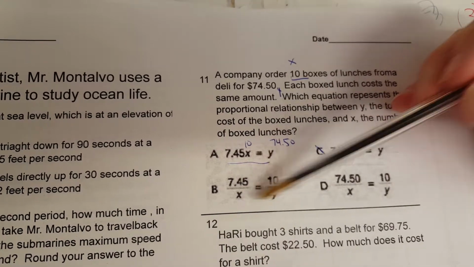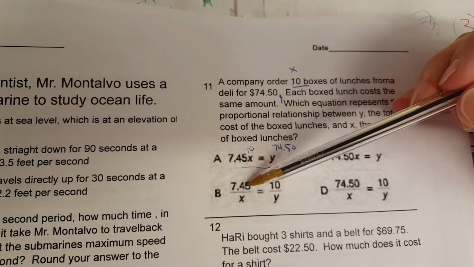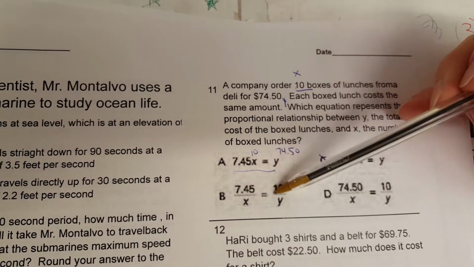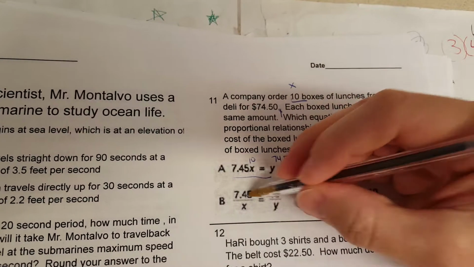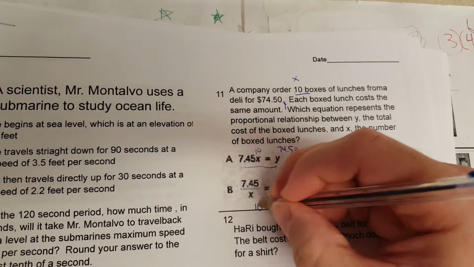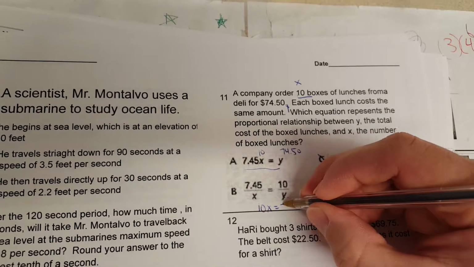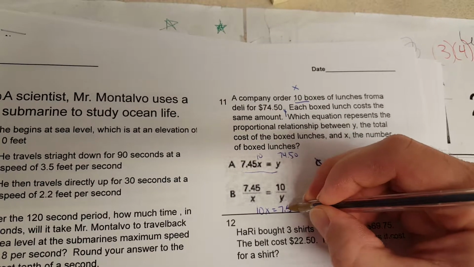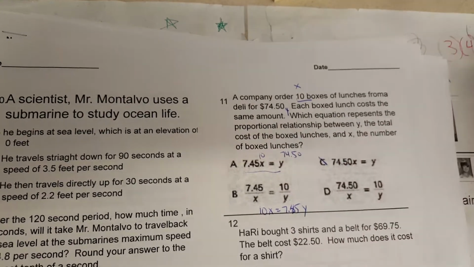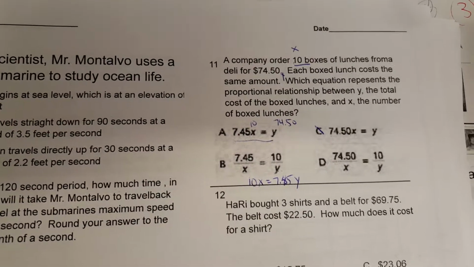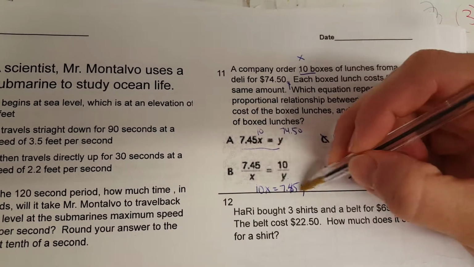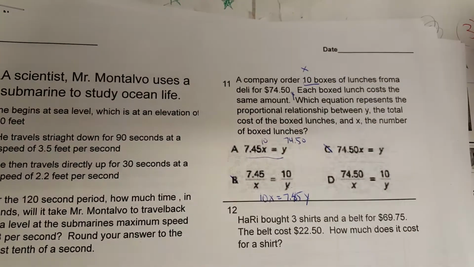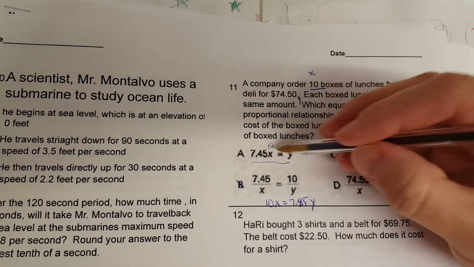When you have a proportion, you can cross multiply because you have two fractions set equal to each other. So if you multiplied here and here, you'd get 10x equals 7.45y. That doesn't really help you much, because if you divide that, you still have the two variables. So that doesn't help. And anyways, x is 10.